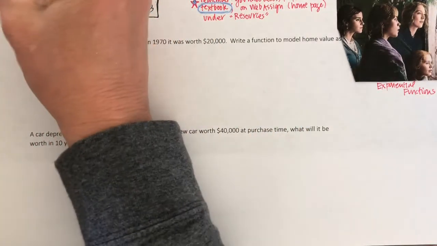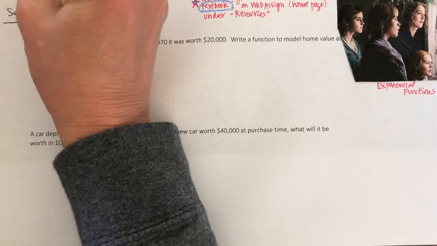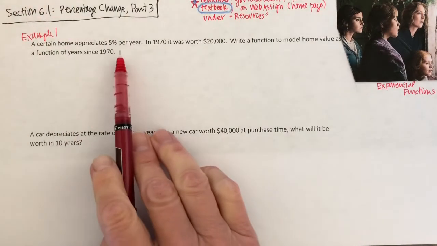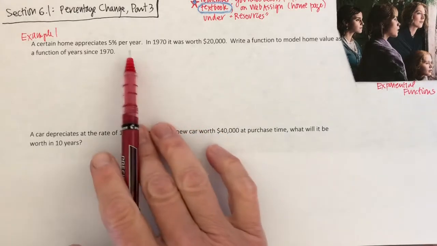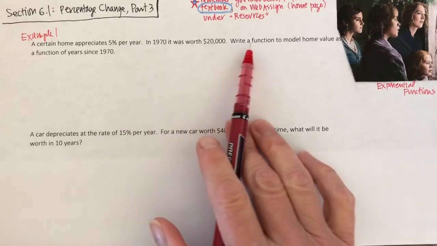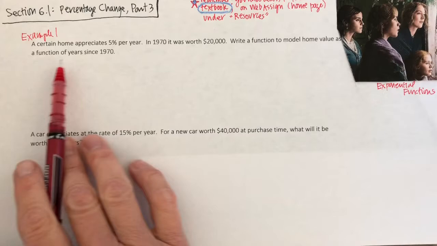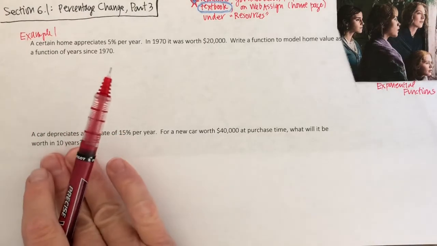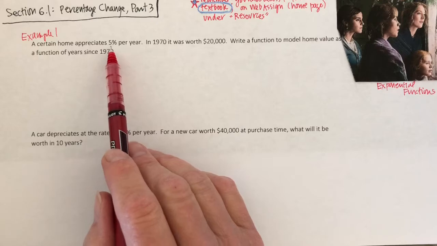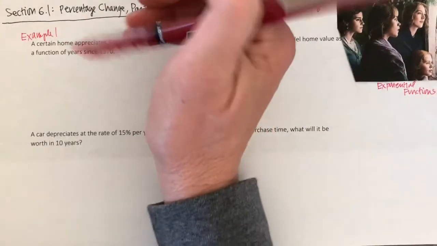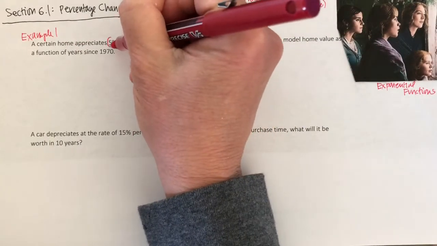Example 1, a certain home appreciates 5% per year. So appreciate just meaning that it goes up in value. 5% per year. In 1970, it was worth $20,000. Write a function to model home value as a function of years since 1970. When we see something going up by a constant percentage change, we know this is an exponential function.